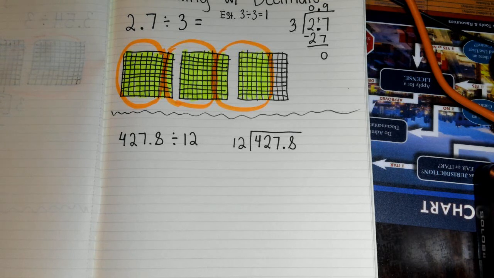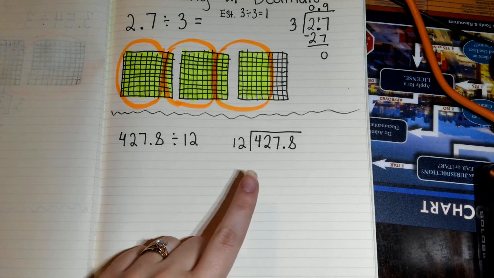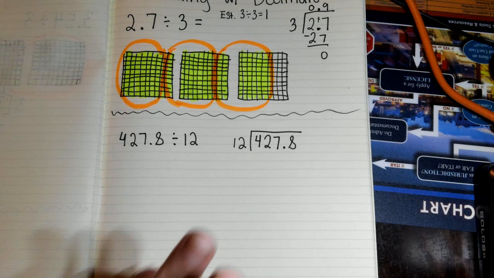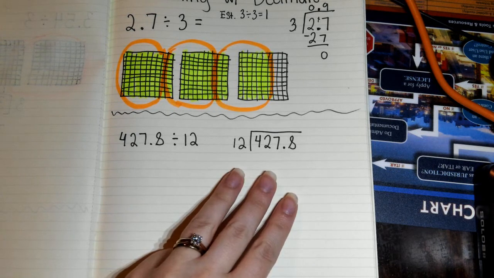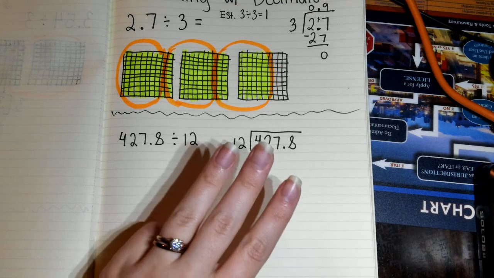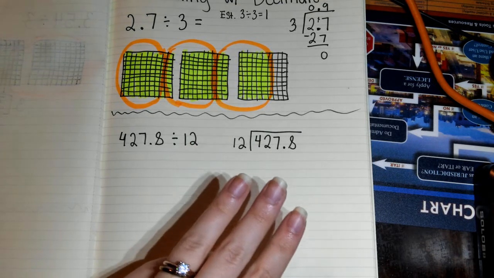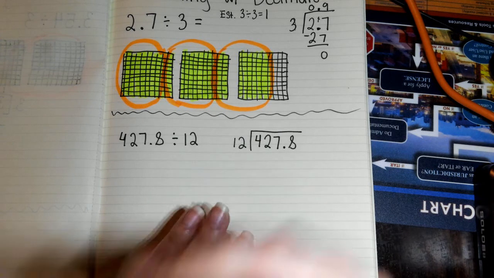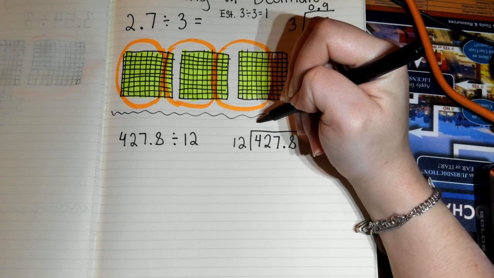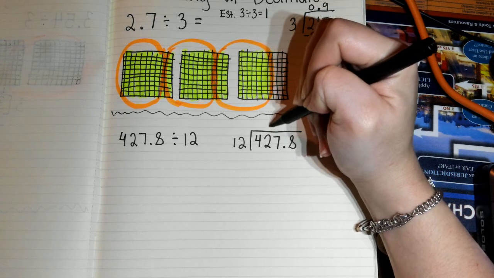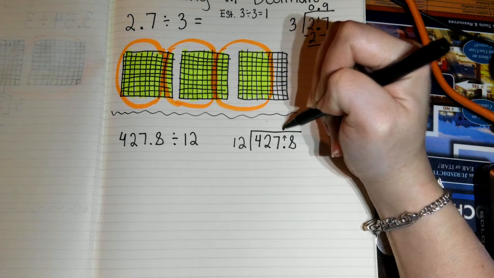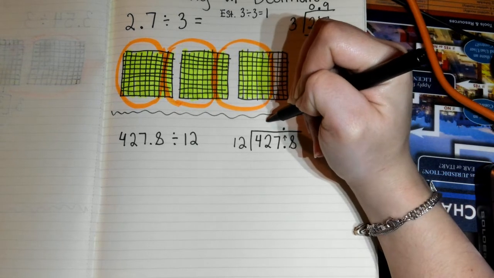Well, to solve it, you probably have to skip count. 12, 24, 36, 48. Well, hold on. 48 is too much, so you have to go back. Go back to the 36. So it goes in 3 times. And I'm not going to put the 3 above the 4. The 3 goes above the 2 because that's the last number I used. Oh, and I forgot. Pull that decimal up. So put the 3 here.